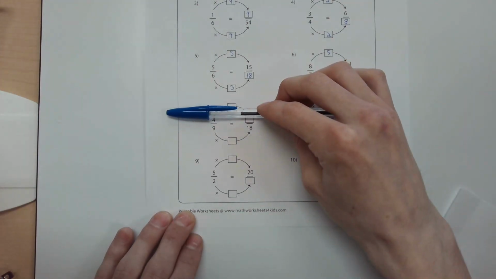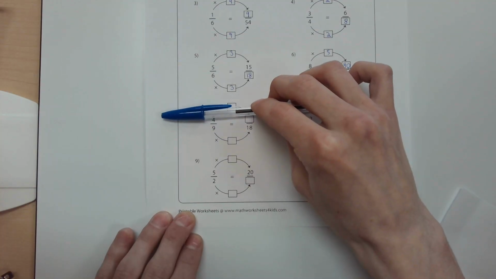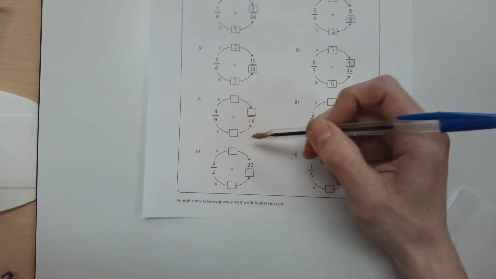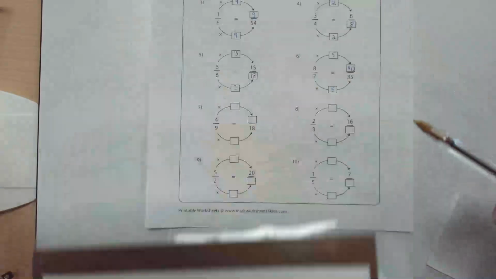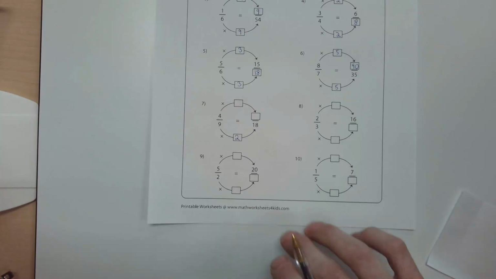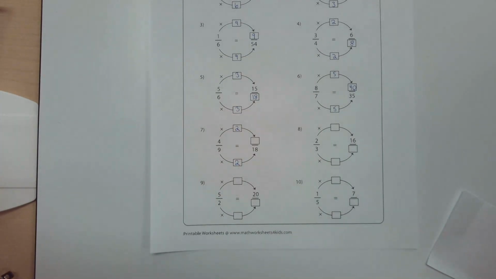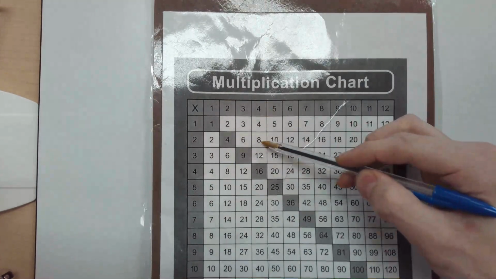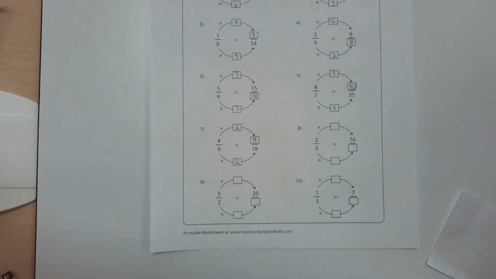Where am I going to be starting? Do I start with the bottom or the top? Yep, let's start with the bottom. 9 times what is 18? 9 times 2 is 18. Okay, let's bring this 2 to the top. And now we have 4 times 2, which is 8. Just like that.